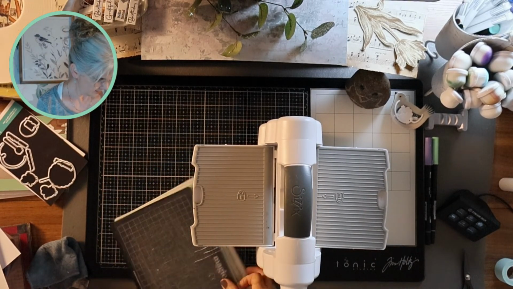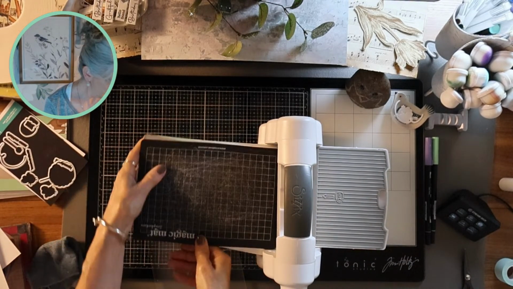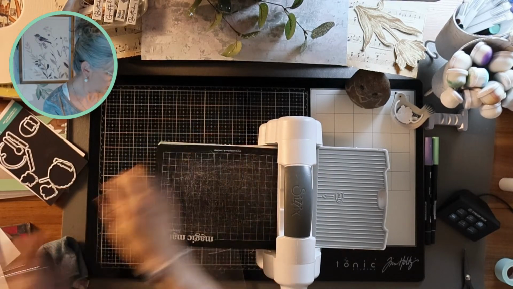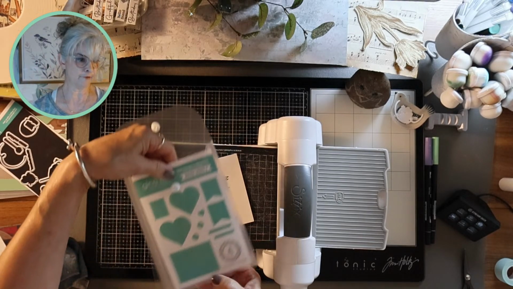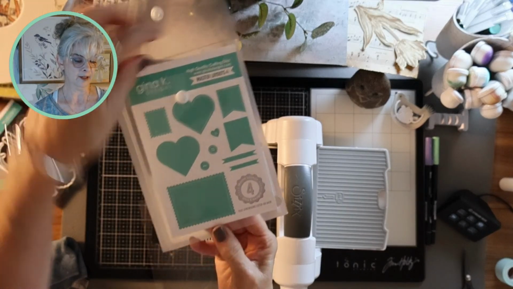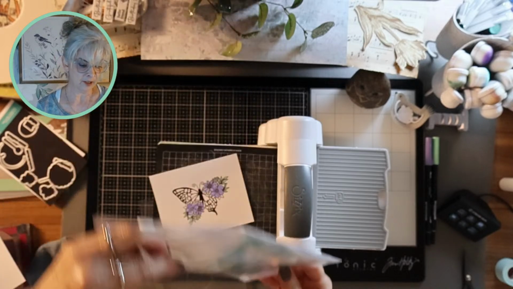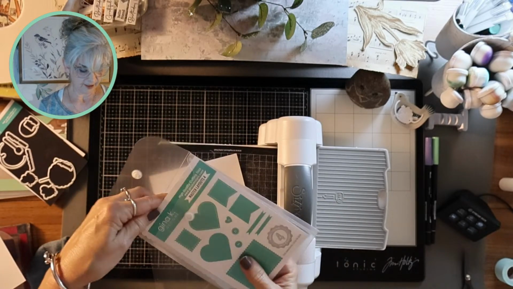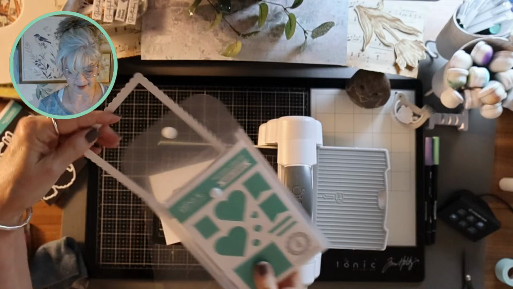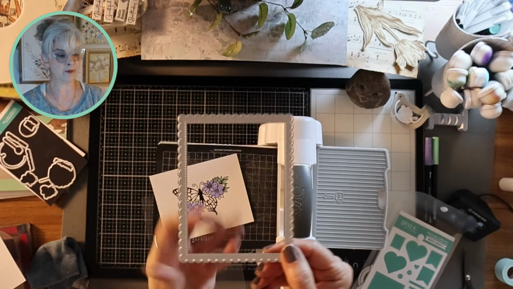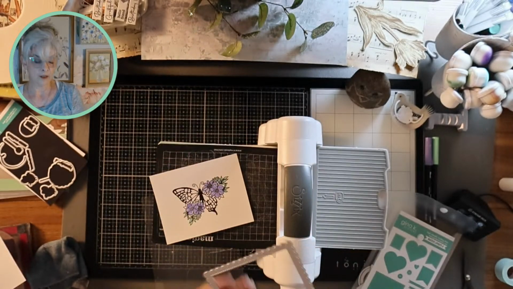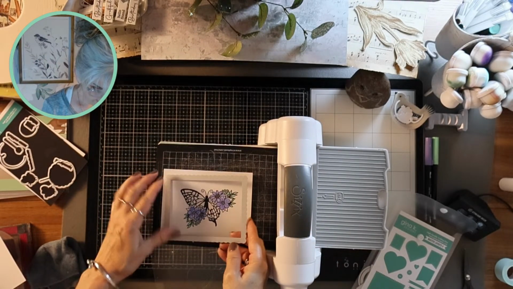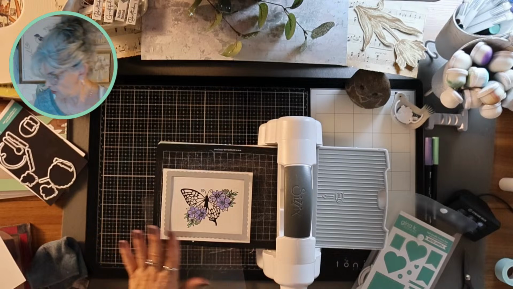For the panel, we are going to use Master Layouts 4 from Gina K. I'm going to use this scalloped edge stitched. I'm not taking this out because they're smaller pieces, but this is a scalloped edge with some stitching along the border. All right, I'm going to go ahead and cut this.